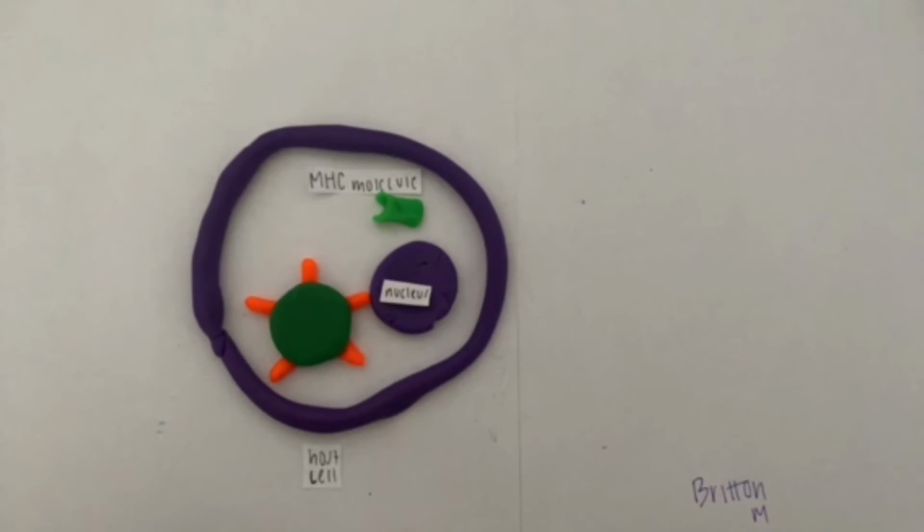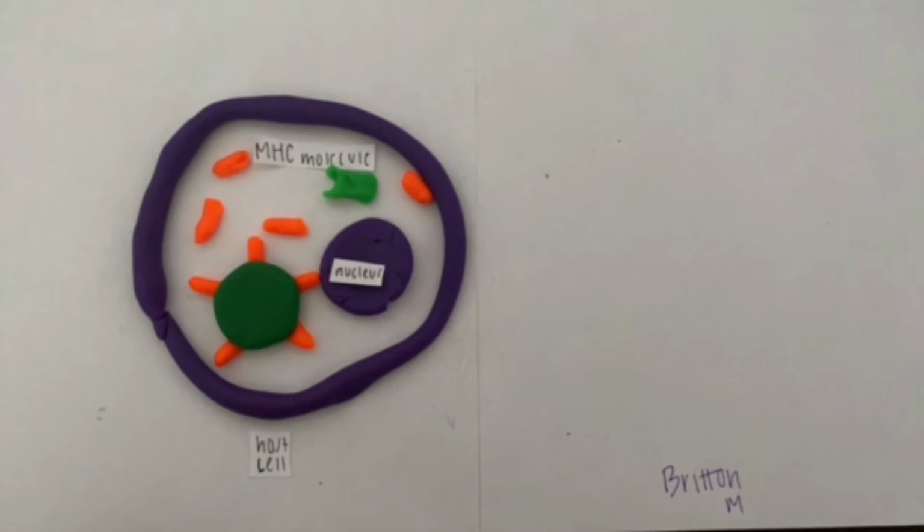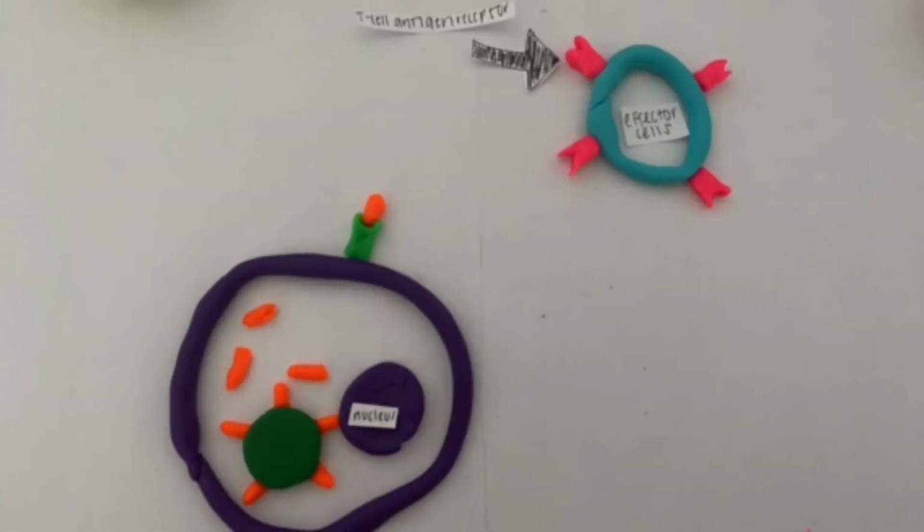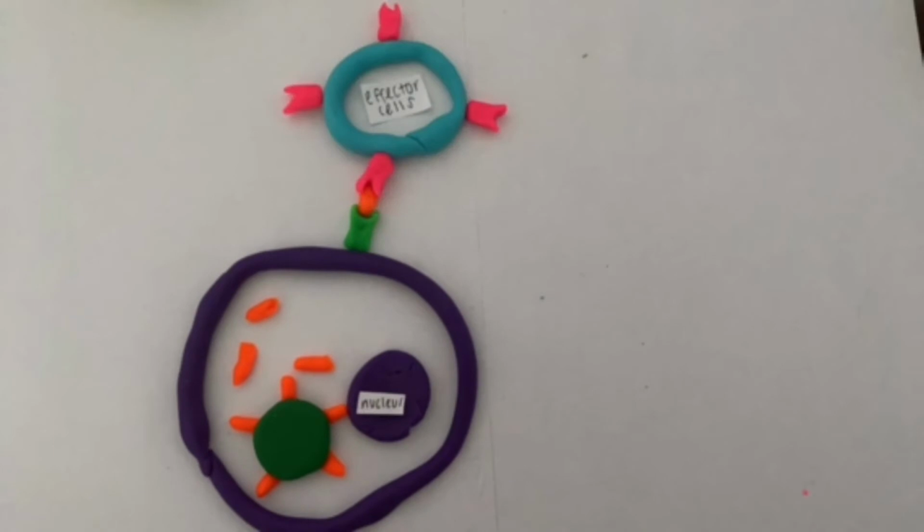Once activated by an antigen, helper T cells function secreting cytokines that stimulate other lymphocytes. Cytotoxic cells function in secreting proteins to destroy the infected target cell. Now that the host cell has been infected with SARS-CoV-2, the pathogen will release antigen fragments. These antigen fragments will bind to an MHC molecule, or major histocompatibility complex, which is then displayed on the cell's surface. The cytotoxic T cells are then able to recognize this host cell as pathogenic and take action.